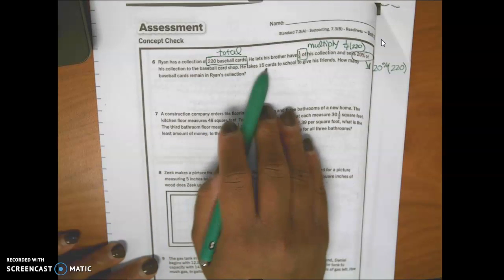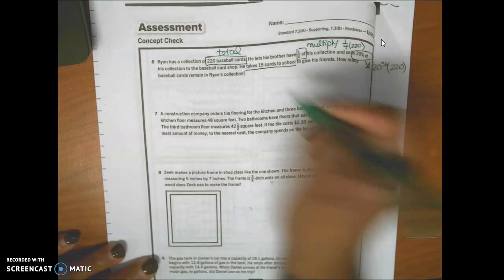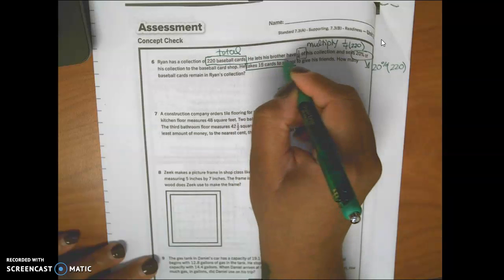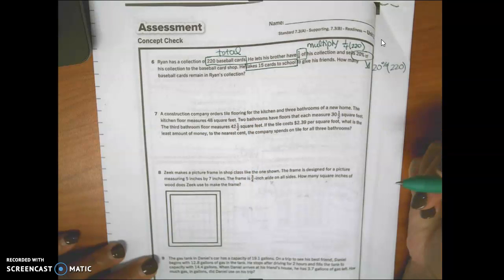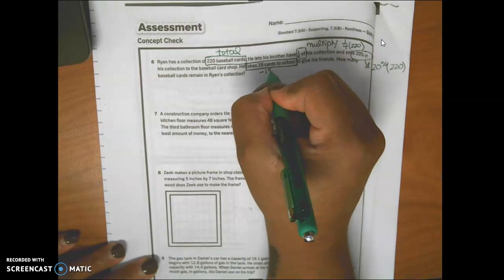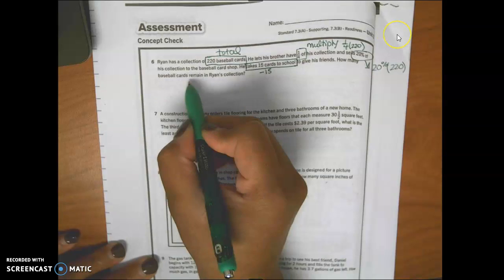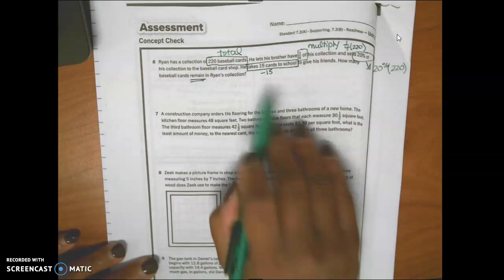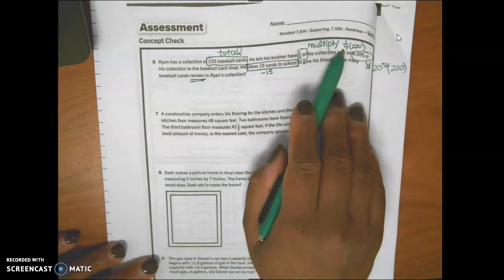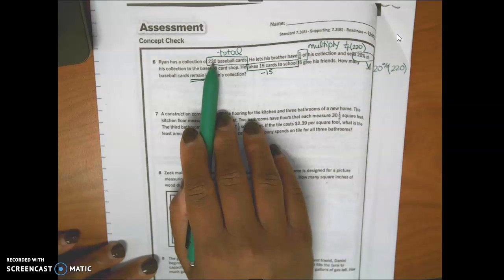And he takes 15 cards to school. If he's taking 15 cards to school, is he getting 15 cards more, or is he losing those 15 cards? Losing. So I'm just going to subtract 15 when I'm done. He's giving them to his friends. How many baseball cards remain? So after I've subtracted all of them, so I'm going to subtract 1/4, 20%, and 15 from 220.